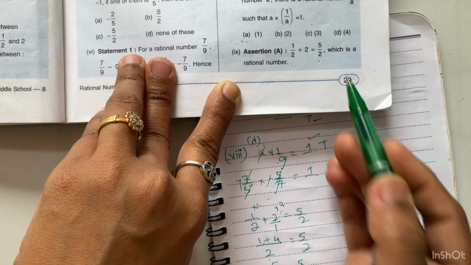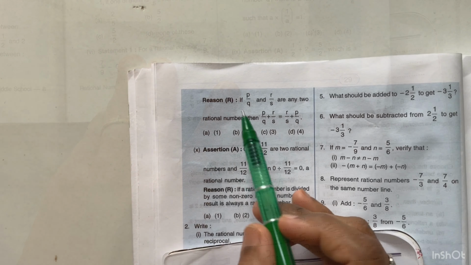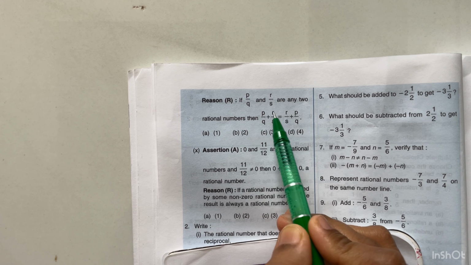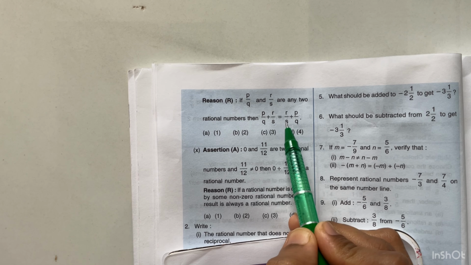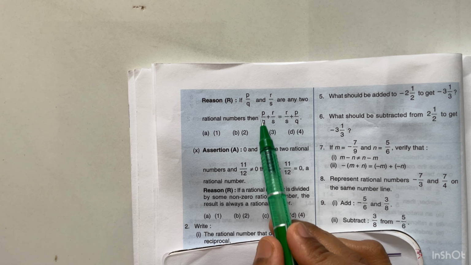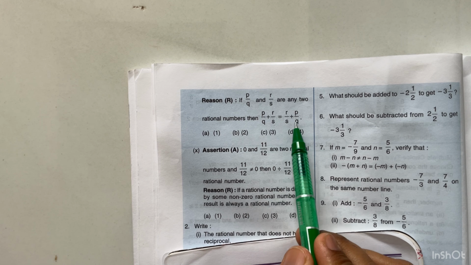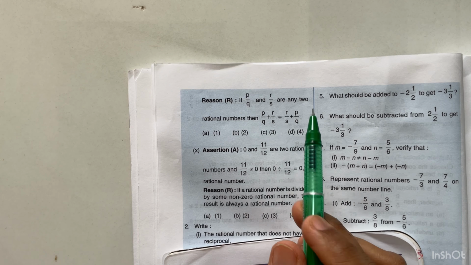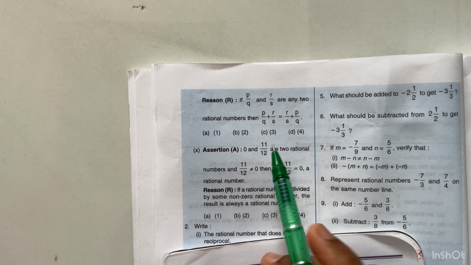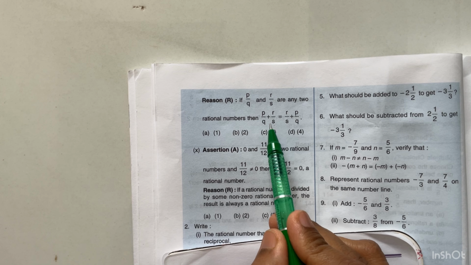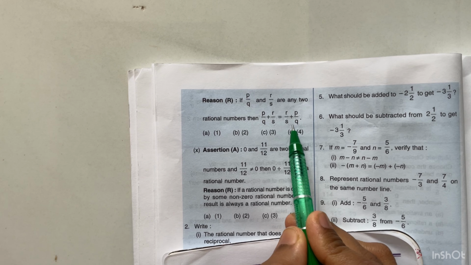Now let's go to the reason. Reason: if P by Q and R by S are any two rational numbers, then P by Q plus R by S is equal to, here they have changed the places of the rational numbers. But in addition, whenever we change the places of the rational numbers and simplify, we get the same answer, as we have studied in exercise 1a. So from this we get LHS equals RHS, right?